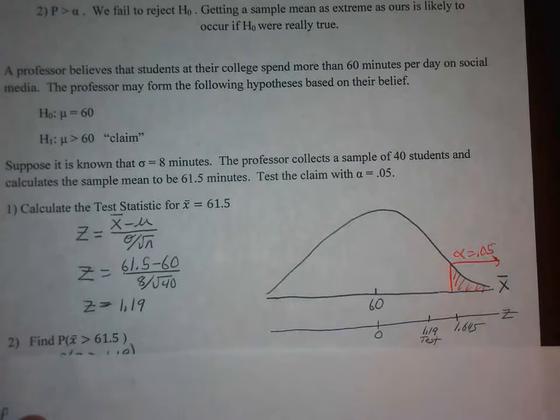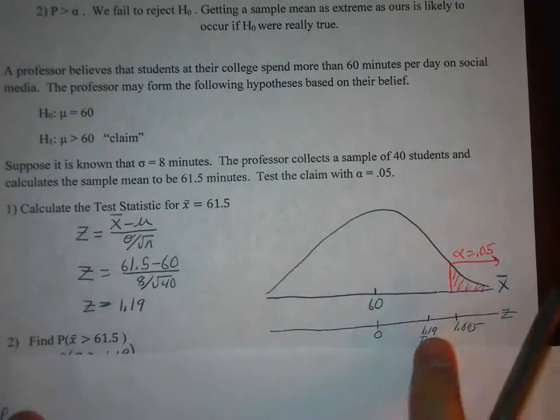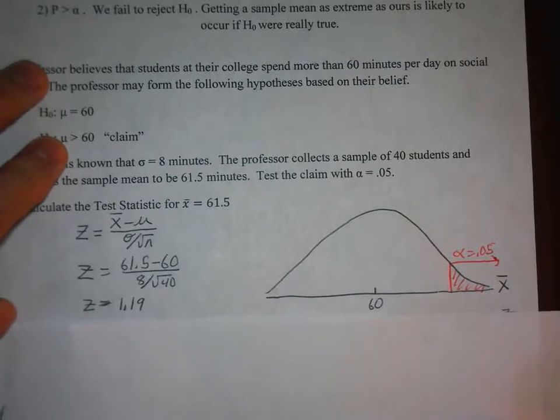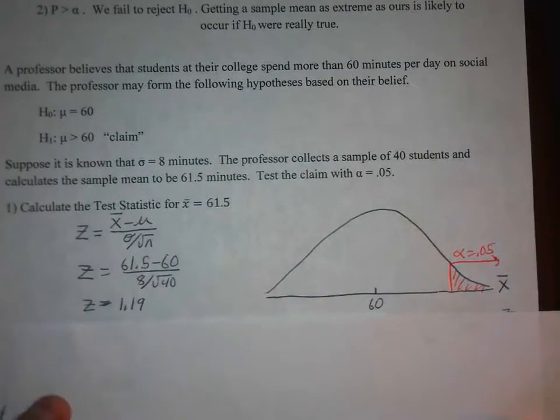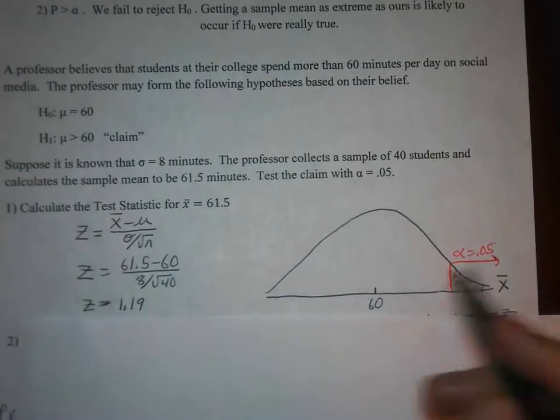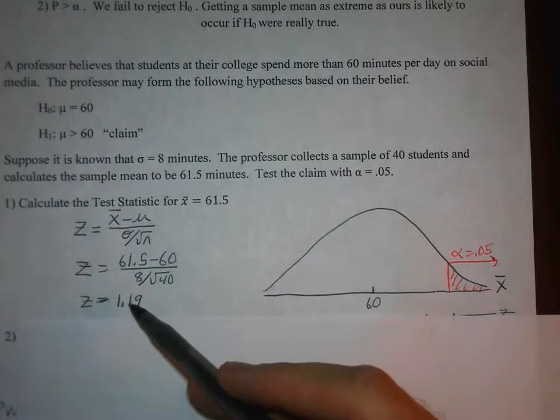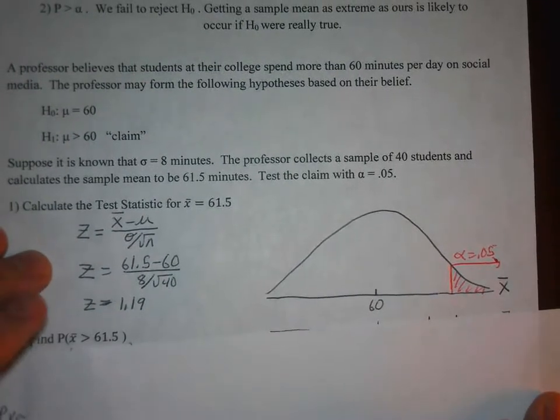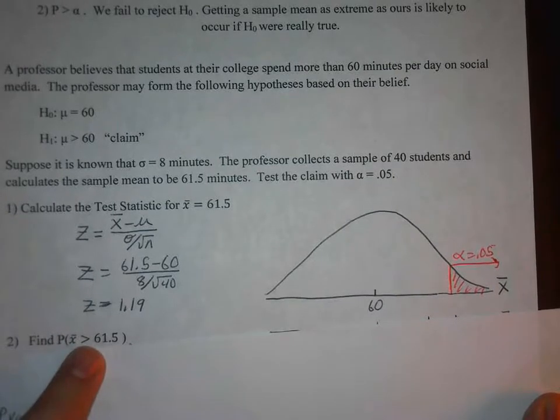Now the difference is, rather than look up these z-scores, we have alpha's 0.05. Now we're going to find the probability of getting a z-score as extreme as this. So in number 2, we're going to find the probability that a sample mean is greater than 61.5.